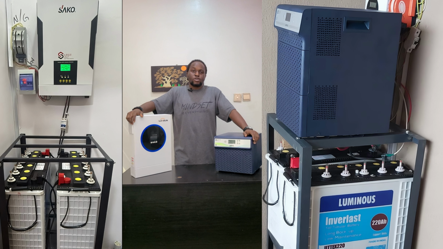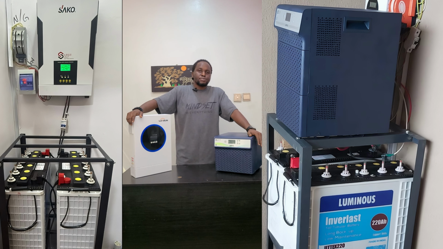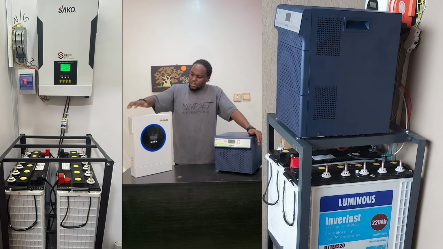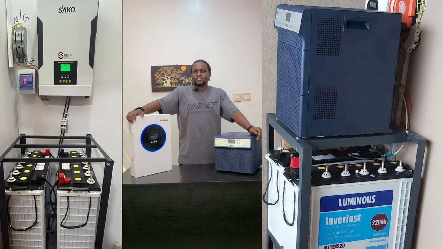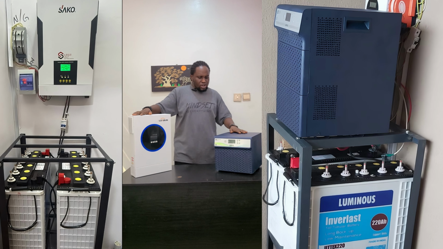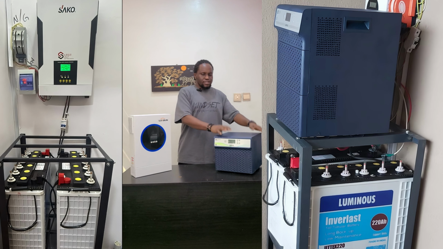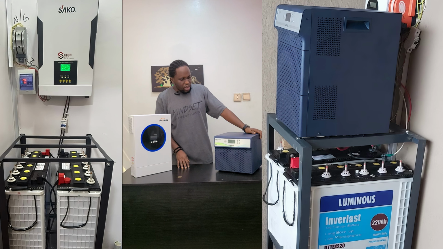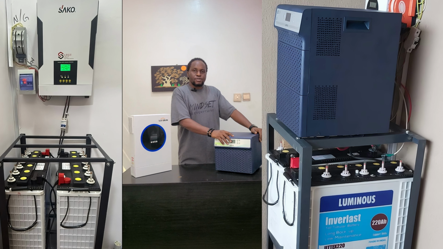Having discussed the core differences between the transformer based inverter and the hybrid inverter, let us look at their individual advantages and disadvantages, because in as much as this guy has all the sweet promises, it still has its limitations. So let me start with this transformer based inverter.